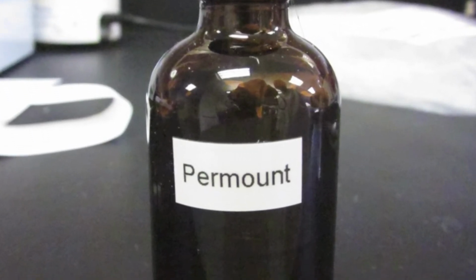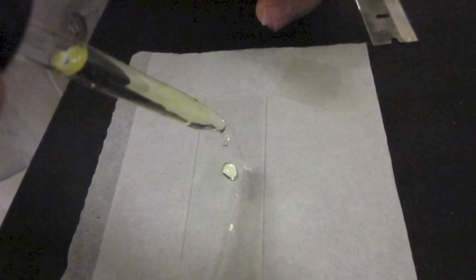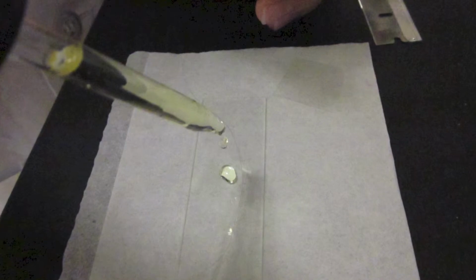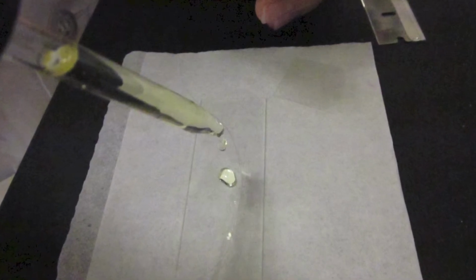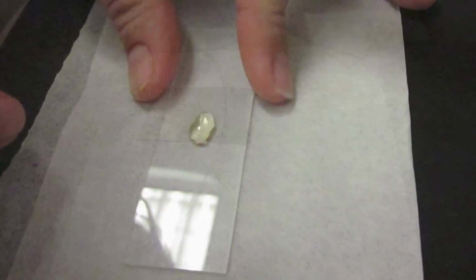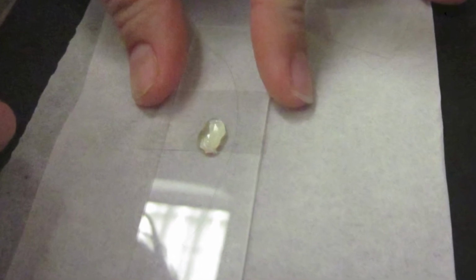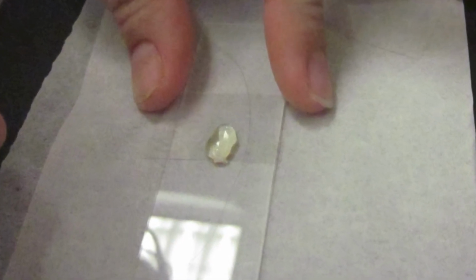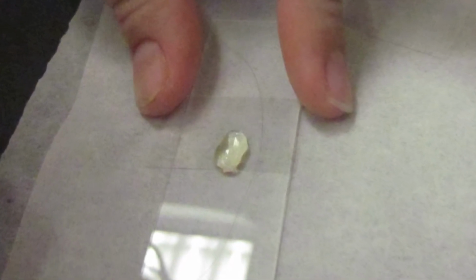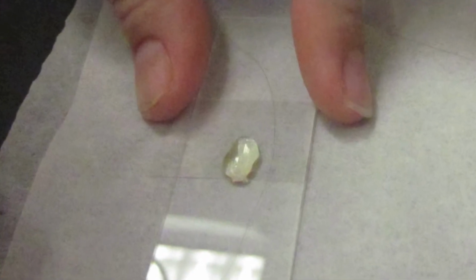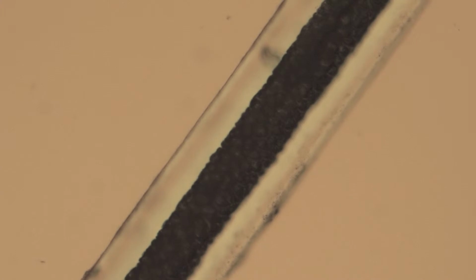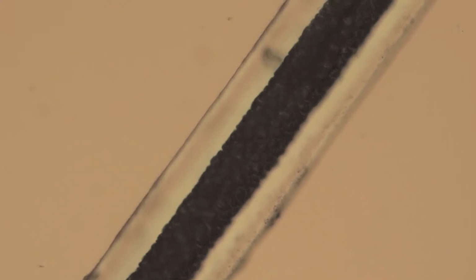To create a slide using Permount, the analyst needs the Permount mounting media, a glass slide, and a cover slip. After placing the sample on the slide, the analyst will add 1 or 2 drops of the Permount to that slide. Then the analyst will slowly lower the cover slip at a 45-degree angle to the slide until it is placed. This helps prevent air bubbles from forming underneath the cover slip. After laying the cover slip, the slide is now ready for view under the compound microscope.